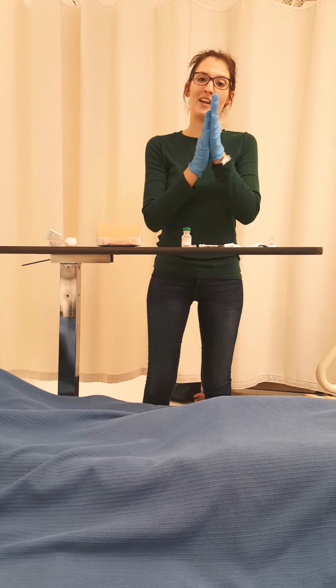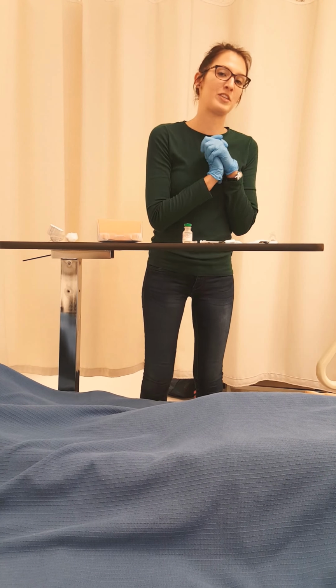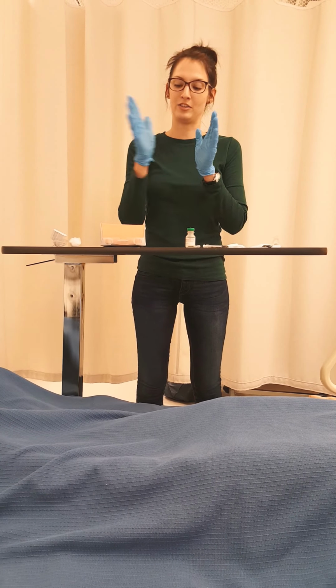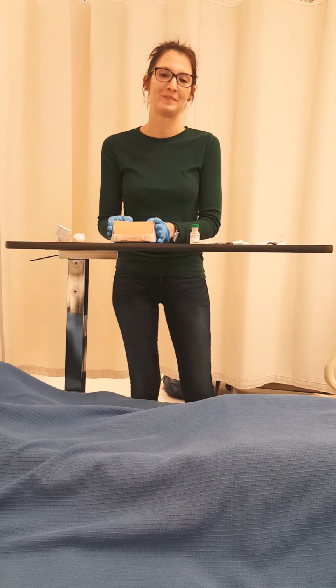I will then provide hand hygiene again. Ask the patient if there's anything else that they need, and come back to double check to make sure that there's the right therapeutic effect for our injection.